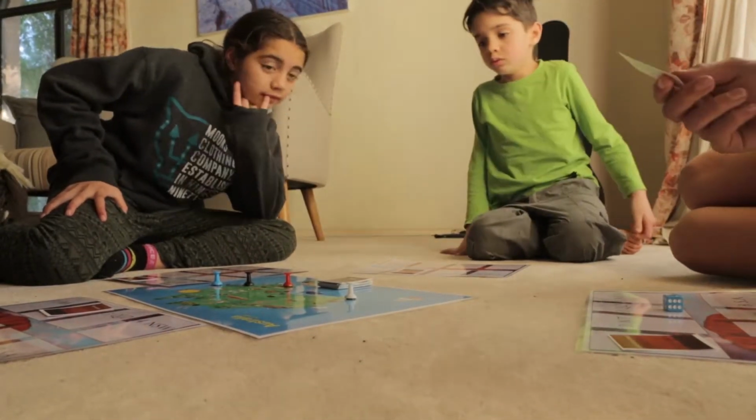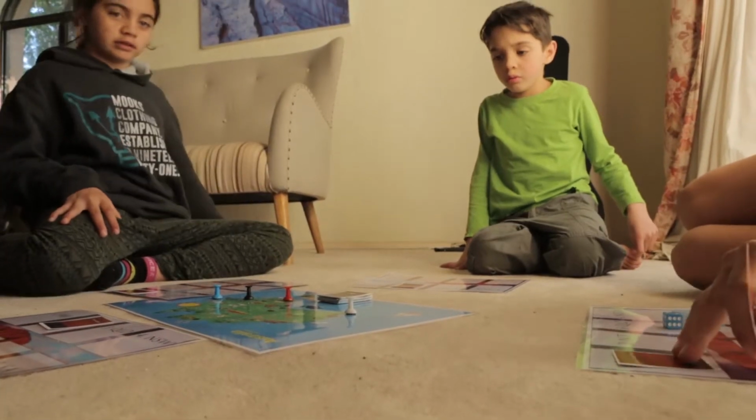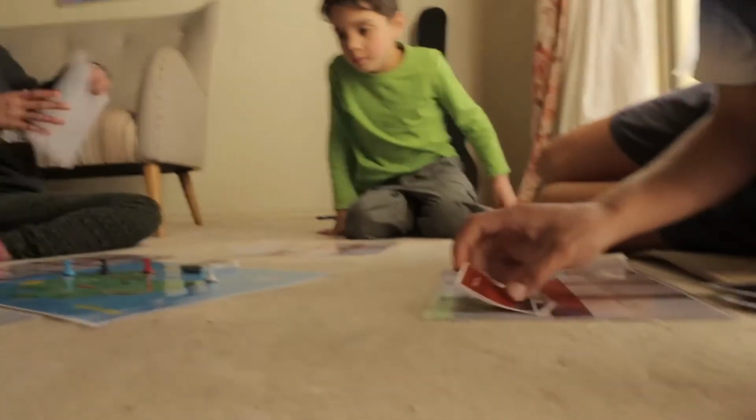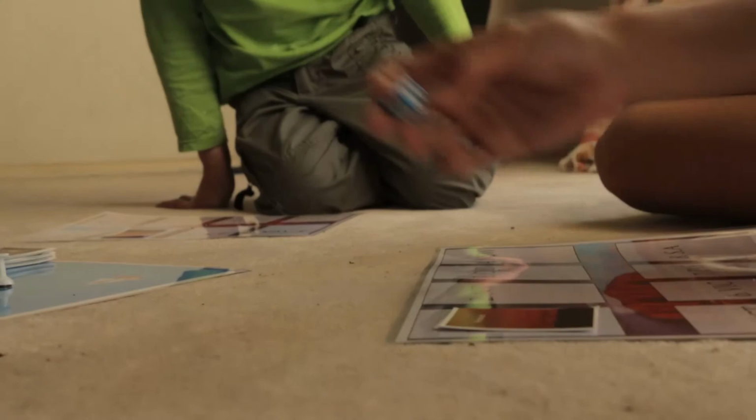Pinnacles. I think that's in WA. You're sure? Yeah.